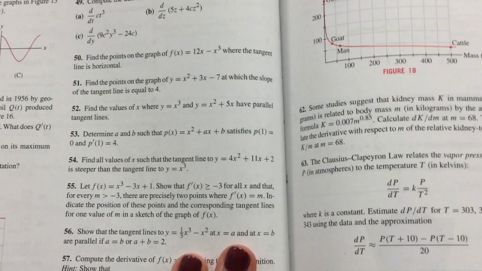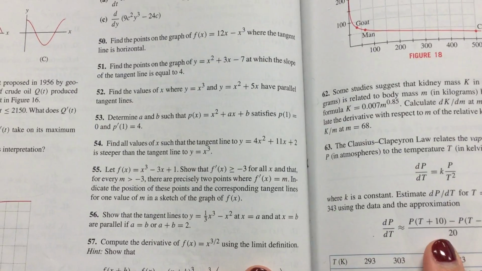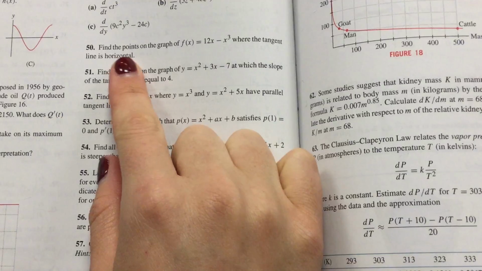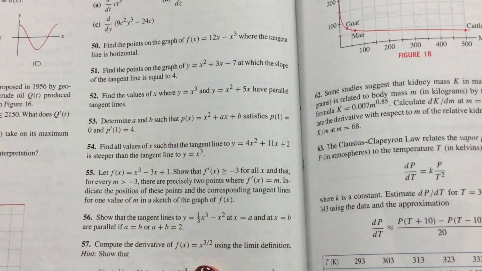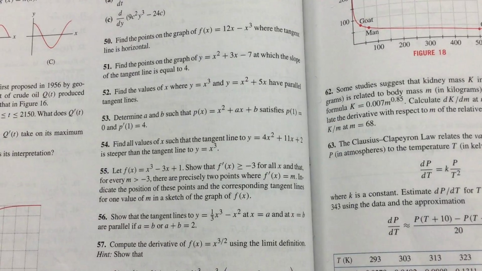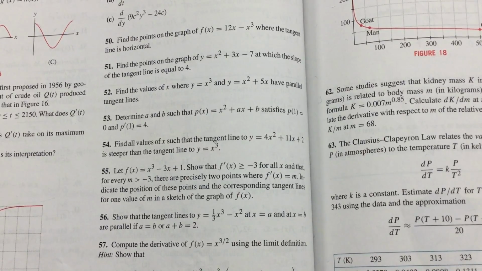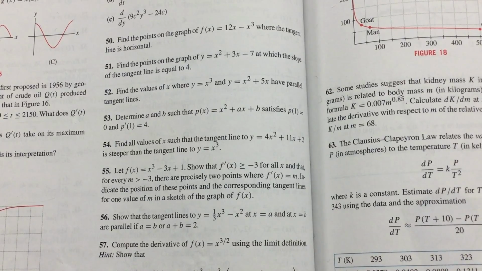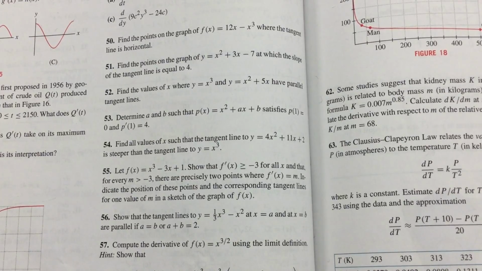Okay, so these ones, I'm sure they'll look familiar once I get them up there. These sections I think we did like 50 through 56, but 50, 51, and 52 are really good application problems. So 50, find the points on the graph of f of x where the tangent line is horizontal. What does a horizontal tangent line mean? Slope is 0. So how would you solve number 50? Set what equal to 0? The derivative. Good, you'd have to take the derivative first, because if you just set the function equal to 0, that's just going to give you x-intercepts of that function, which doesn't tell you where you'd have horizontal tangent lines.